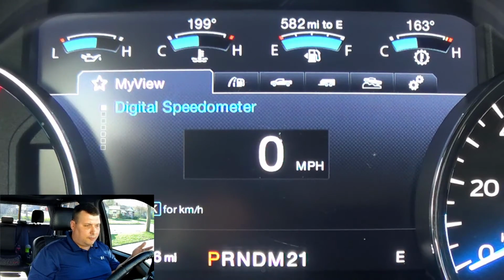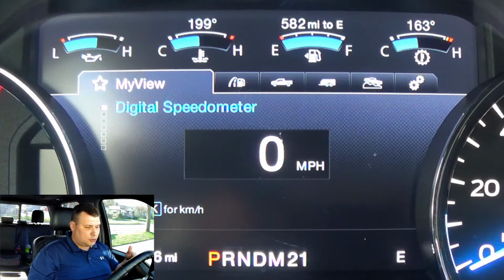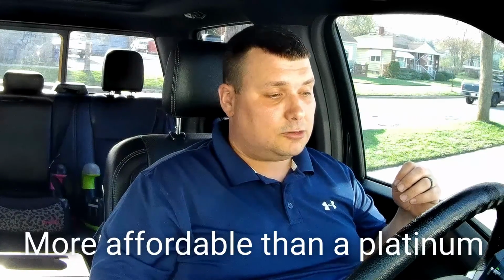And then obviously with the 4Scan, I added my temperature digital readouts for the transmission temp and the engine temp. I absolutely love how the electronics have come about in these vehicles now. They're just amazing. So if you guys are looking into different options, if you want all the bells and whistles, a Lariat is close. It's not a Limited, or you know, it's not a Platinum, but affordable wise, it's close.